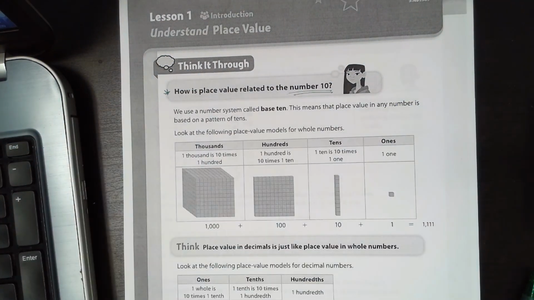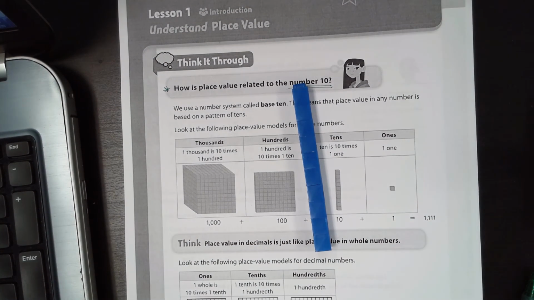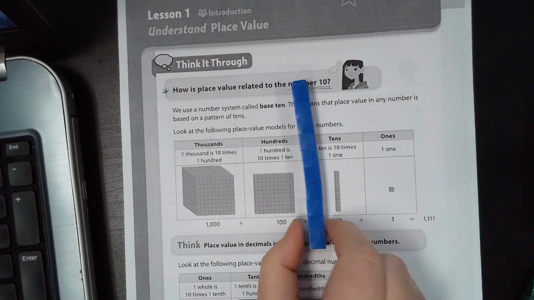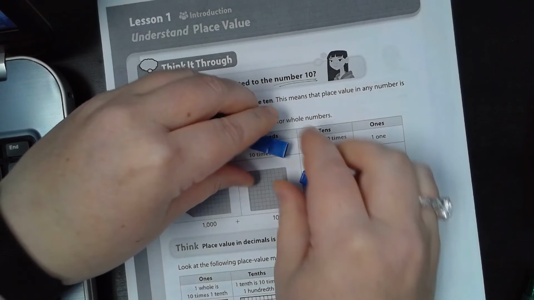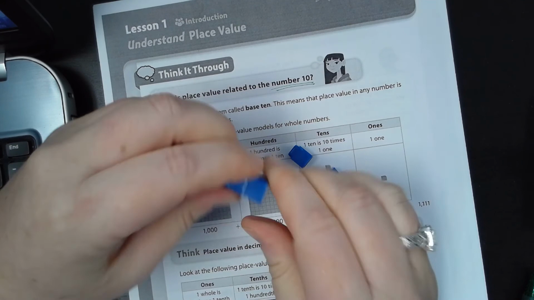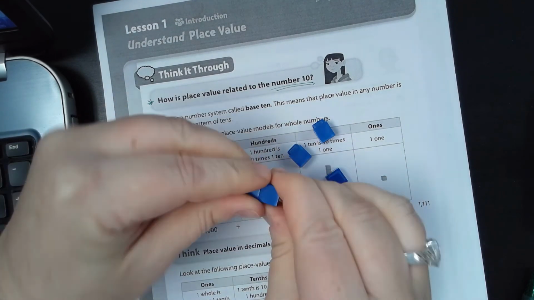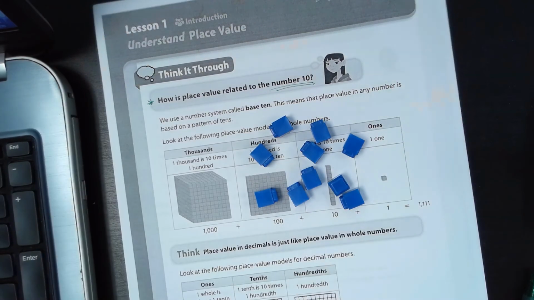Now, if we're going to go on with this pattern, we have our 10 rod. All right? Now, our 10 rod is going to have how many unicubes? Well, just think. If this rod is equal to 10, how many unicubes will it have? 10. 1, 2, 3, 4, 5, 6, 7, 8, 9, 10.